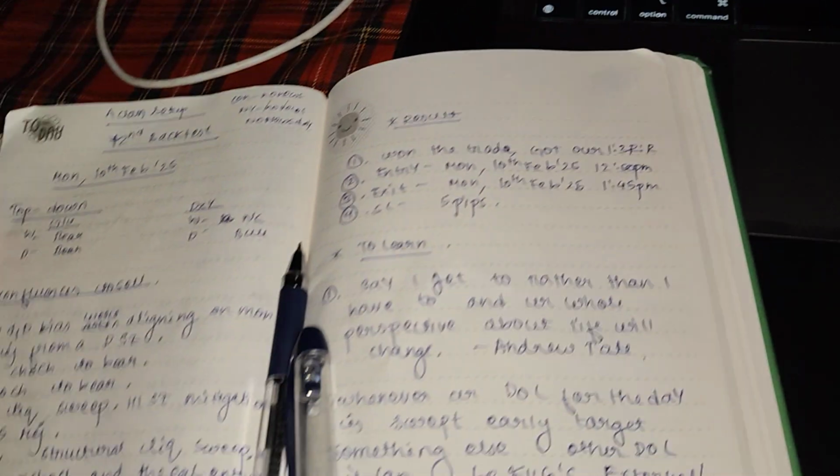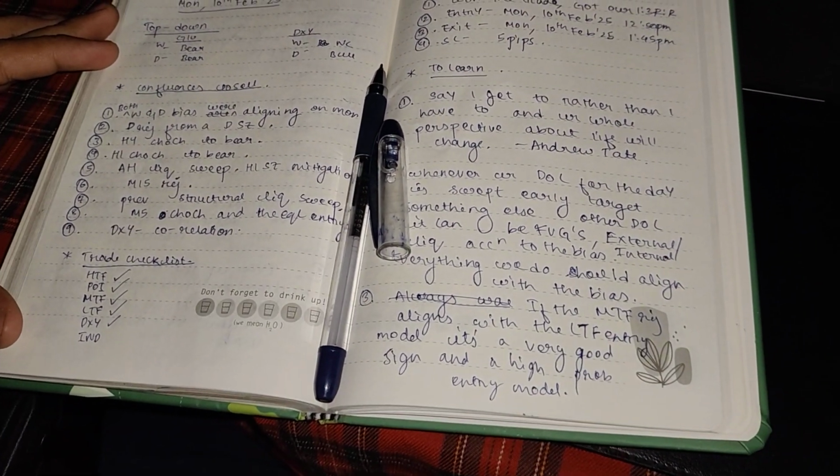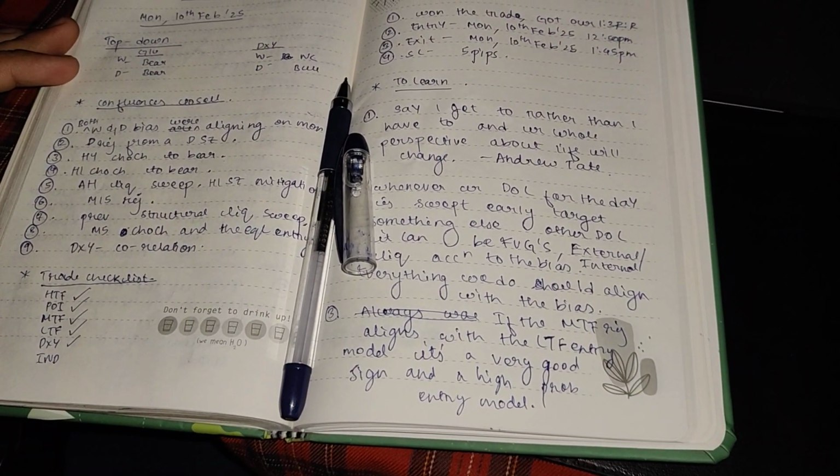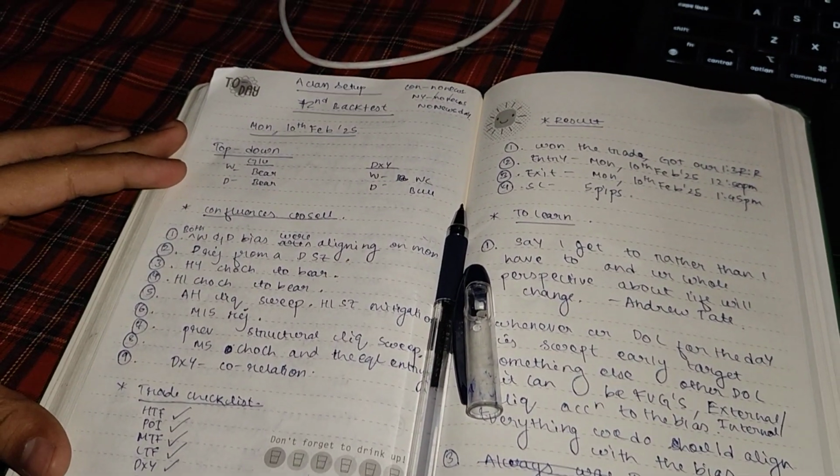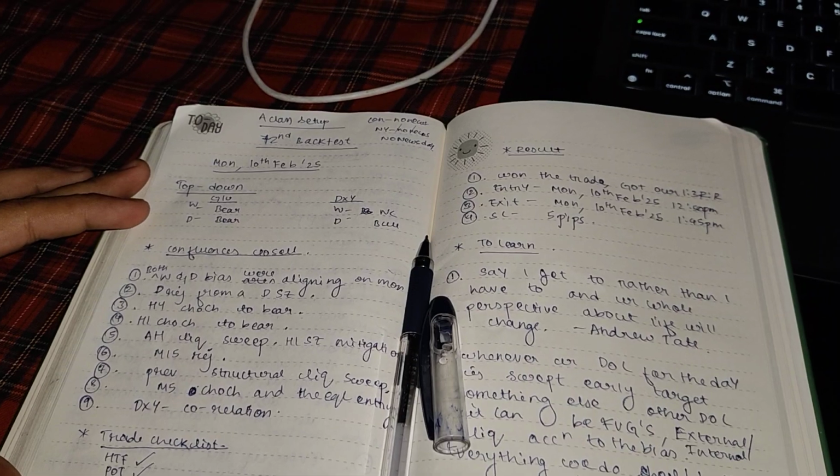So now we can see I have also journaled this trade. As you can see, it was a beautiful trade to learn from, with the result and the confluences, and it was an A class setup as I have defined right there.